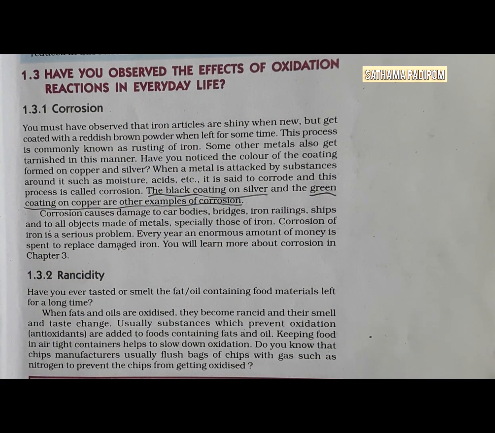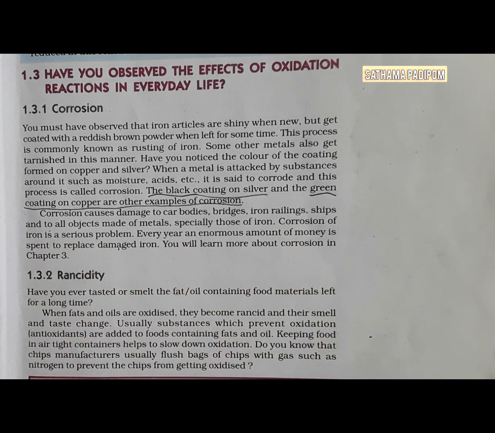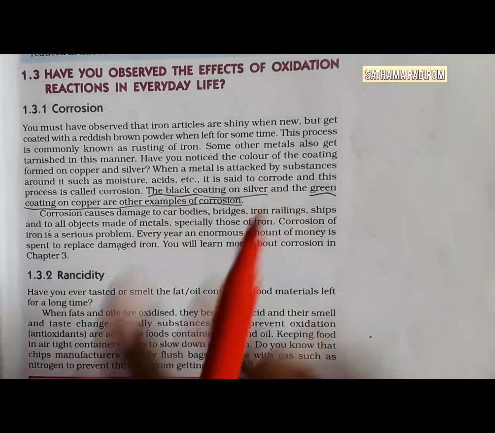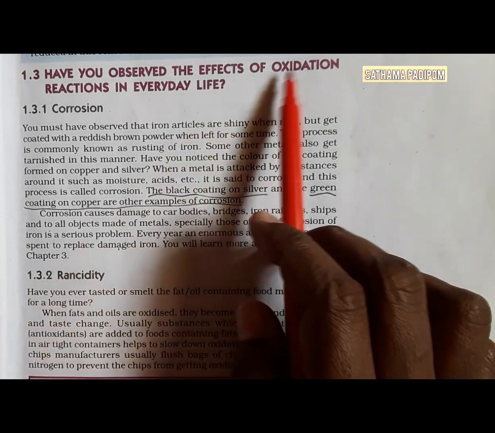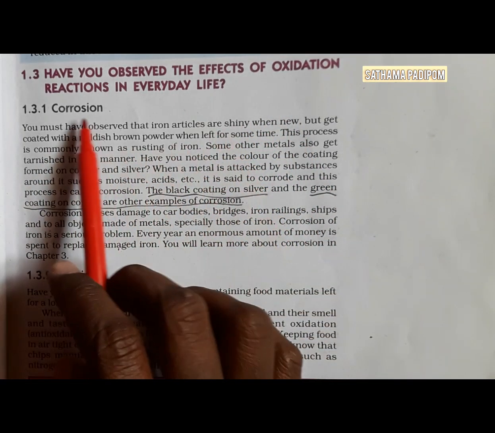There's this one. The main example we know of oxidation is when you cut an apple and keep it in the atmosphere for some time. What will happen after some time? The white colored pulp of the apple will change to brown. What is the reason actually? That is due to oxidation. Likewise, here we are going to learn about corrosion.